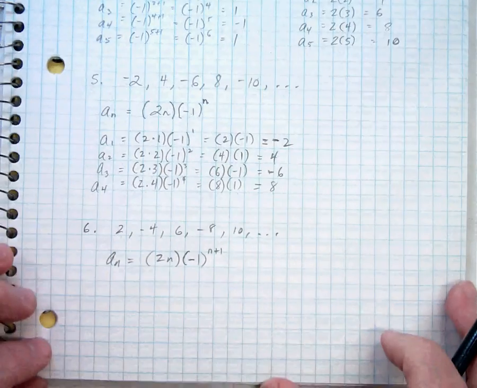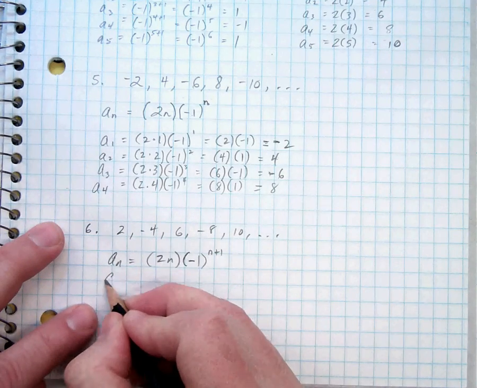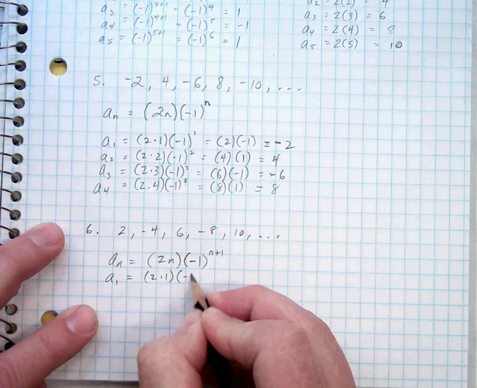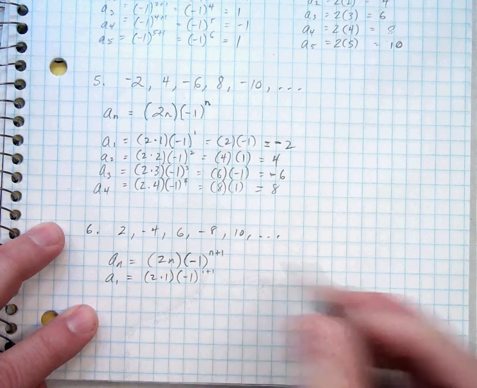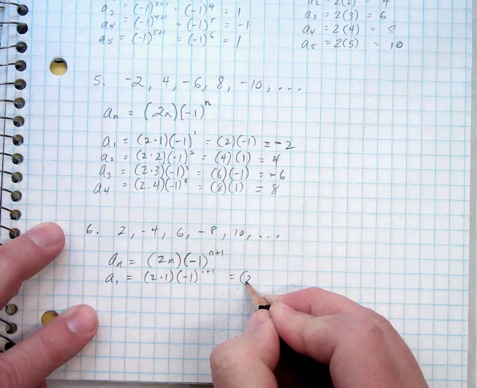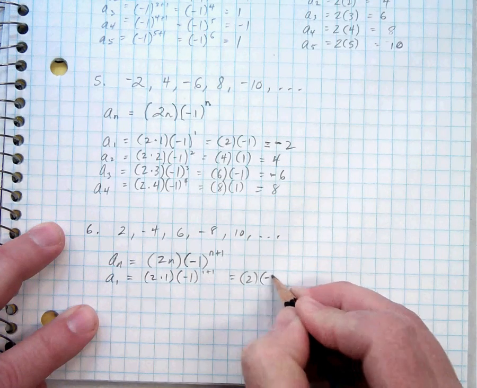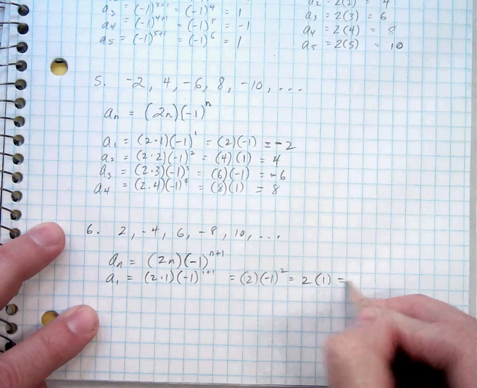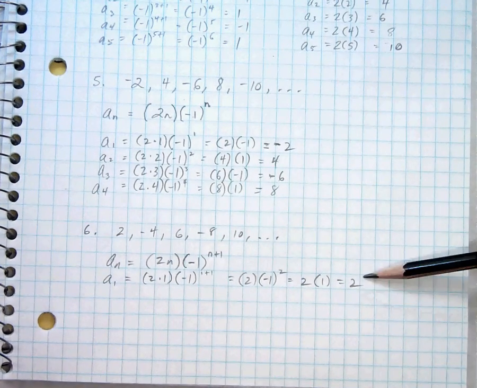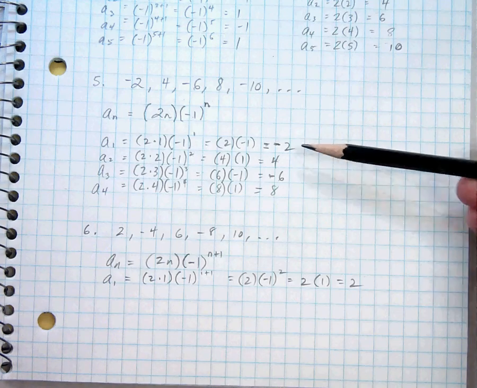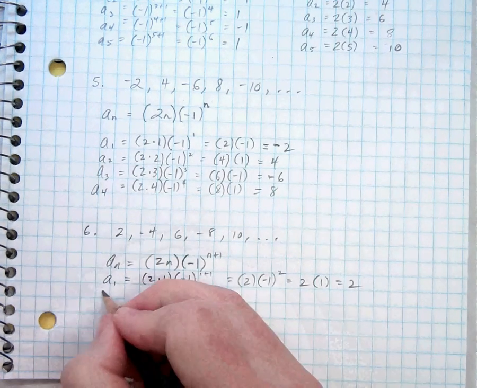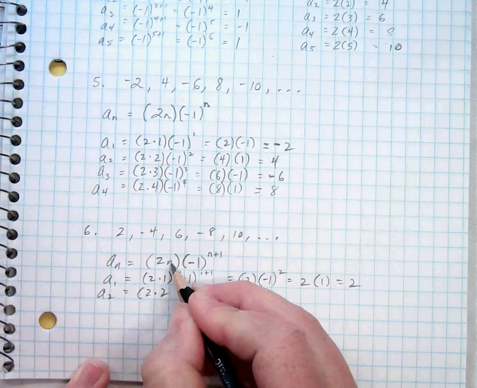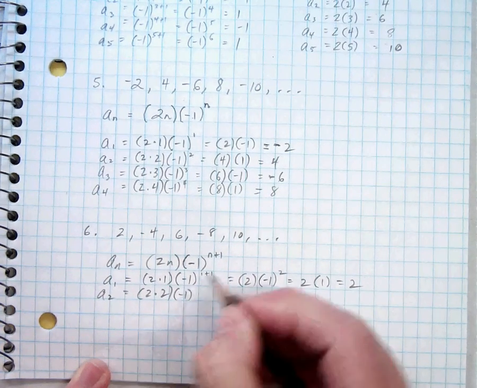So now you can see that when I plug in a 1, I get 2 times 1 times negative 1 to the 1 plus 1. So that's 2 times negative 1 to the 2, which is 2 times positive 1, which is 2. So I get positive 2 instead of negative 2. All right, a sub 2 would be 2 times 2, negative 1 to the 2 plus 1.